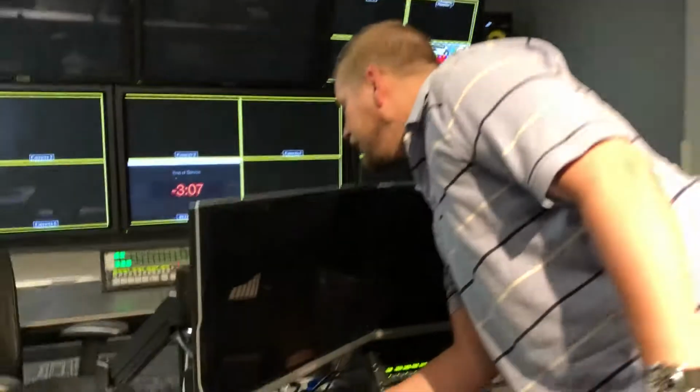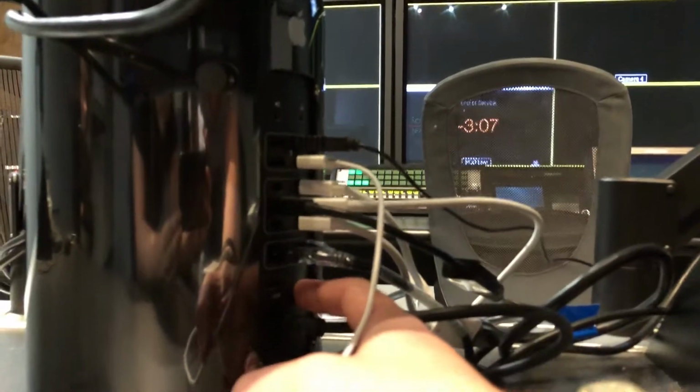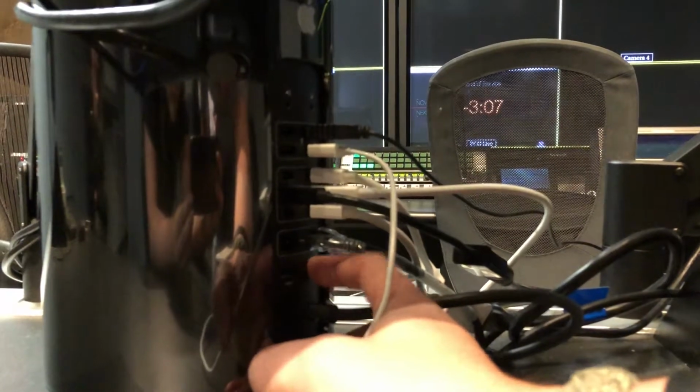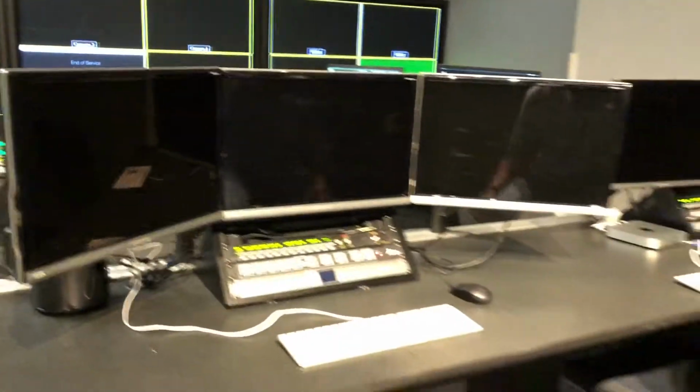This is how to operate the main CG computer for weekend services. So the first thing we'll want to do is turn the computer on, which is going to be this little button right here, right underneath this black cable. You're going to hit it, it's going to light up, and the computer's going to start booting up.